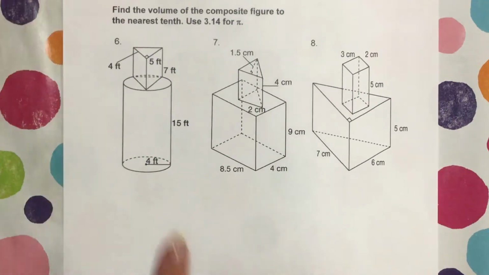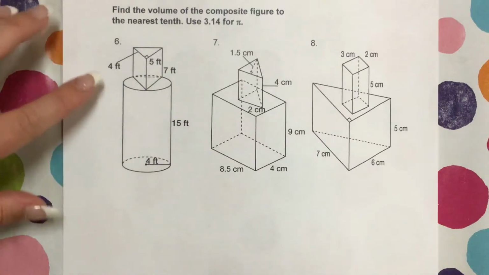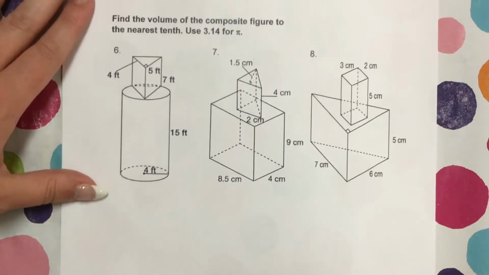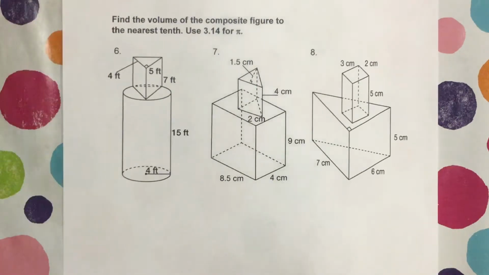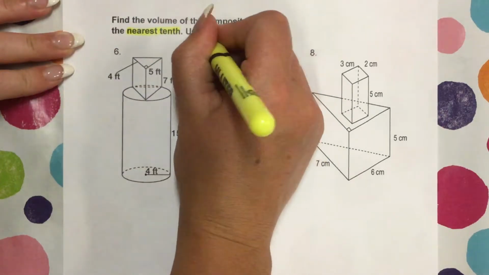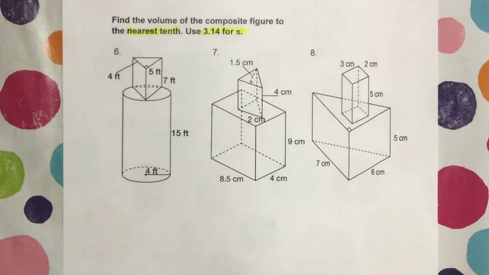So what we have is some different composite figures, and we're going to be taking the volume of these composite figures. So the directions say to find the volume of the composite figure to the nearest tenth, and to use 3.14 for pi. All right, perfect. Let's go ahead and get started.